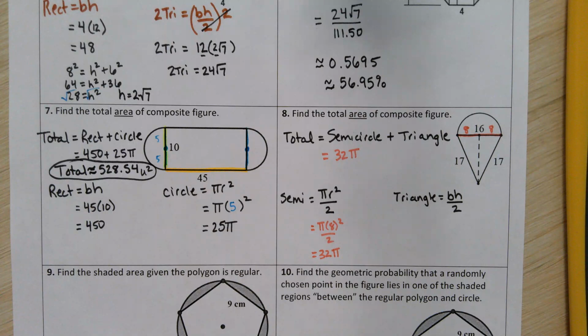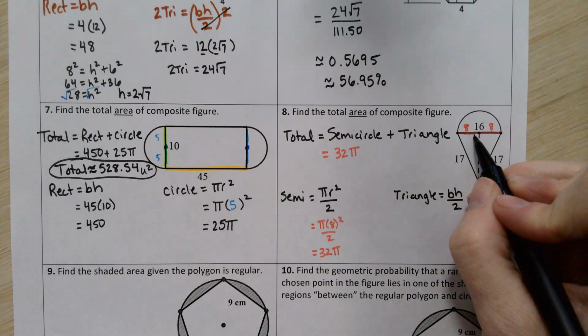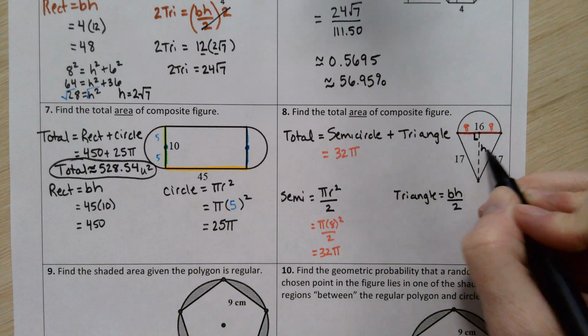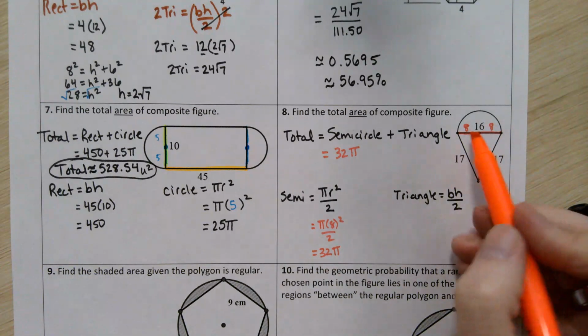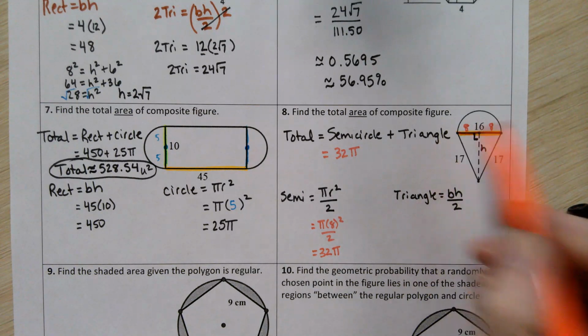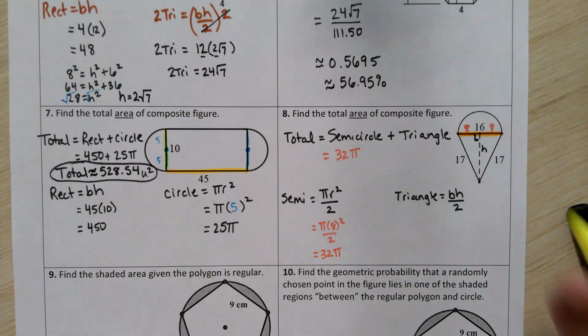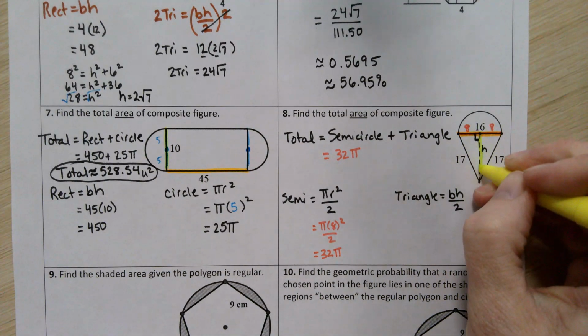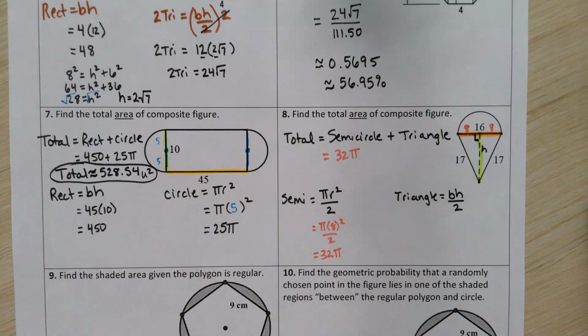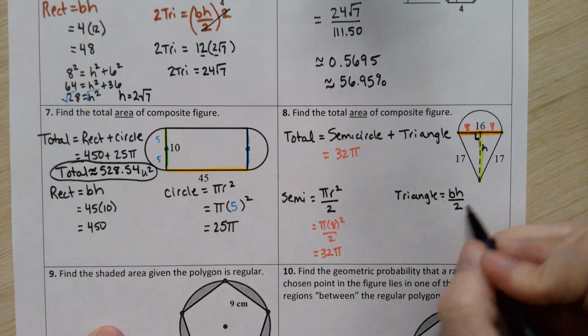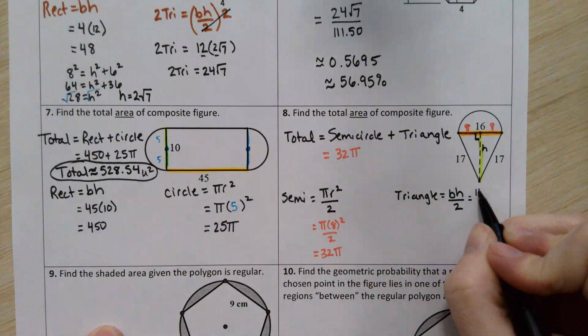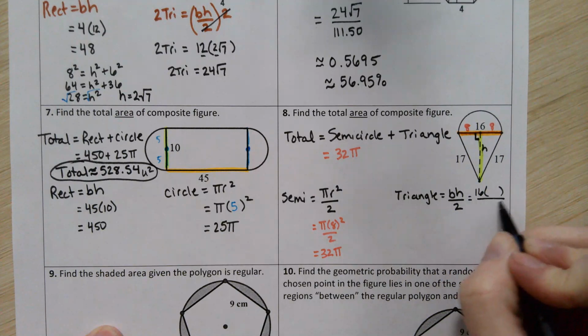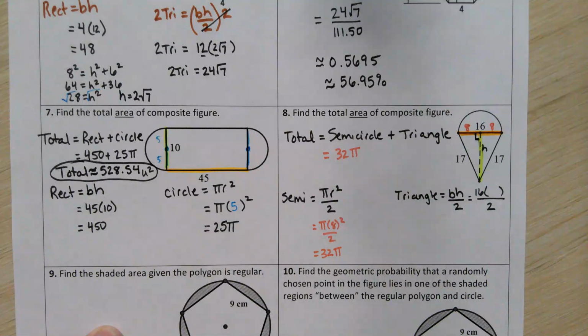For the triangle, I think we've got our height already sketched in here. We just don't know what it's equal to. That means we're going to be using this 16 right here as the base of the triangle. And then this mystery distance is going to be our height. So we've got 16 as the base. We just need to track down that height to finish out that area formula.